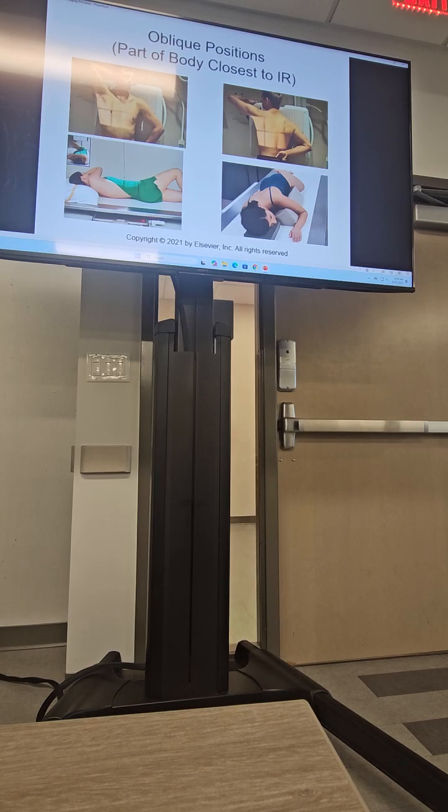Right. Why is it right posterior oblique? Why is it not right anterior? Because he's closer to the image receptor. You have to look from the image receptor. Exactly. The image receptor feels the right side, sees the posterior part. Very good. Can you please position yourself in left anterior oblique?